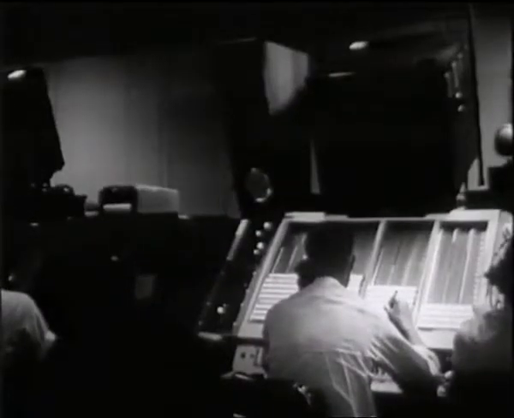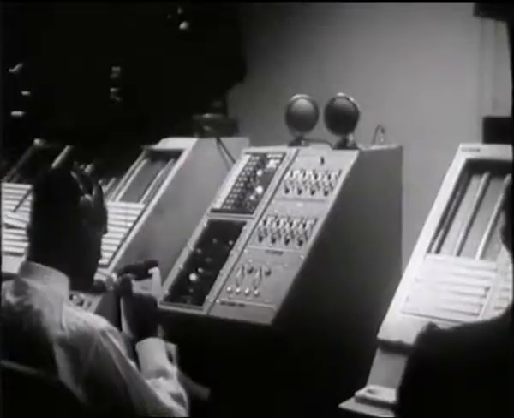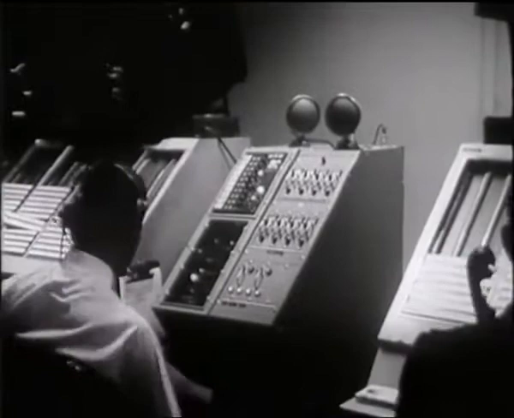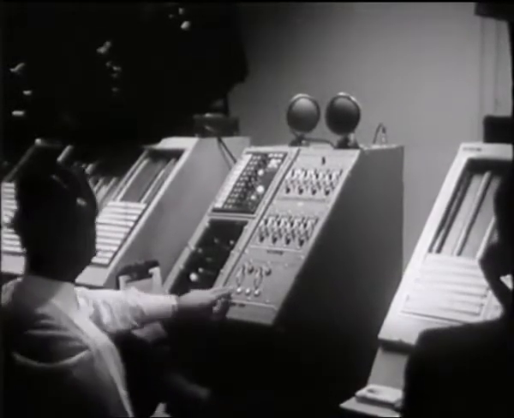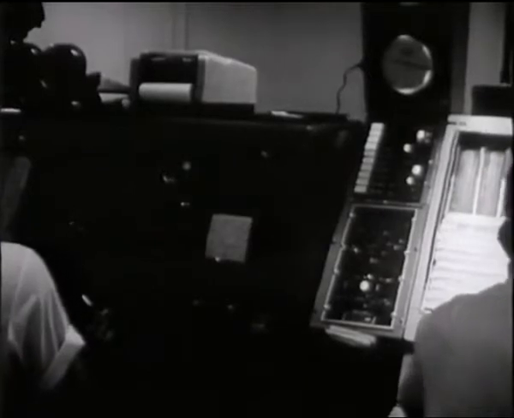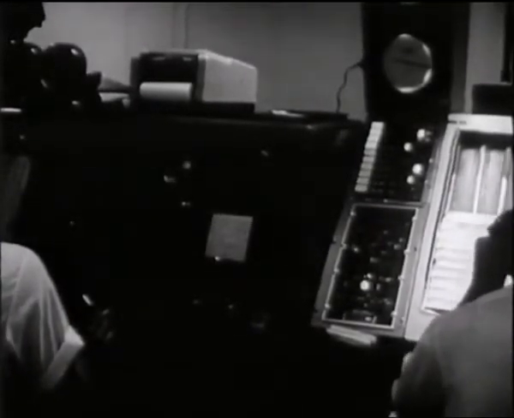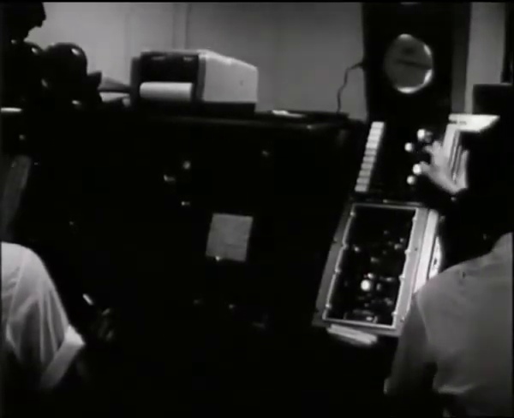The components in the air traffic control center are the master control box and the associated sector remote control boxes. And, of course, the radar displays.